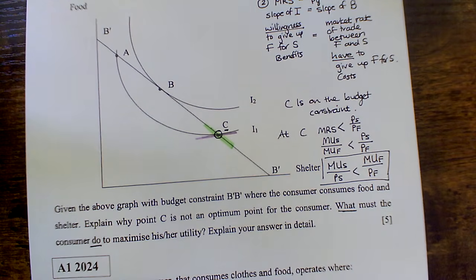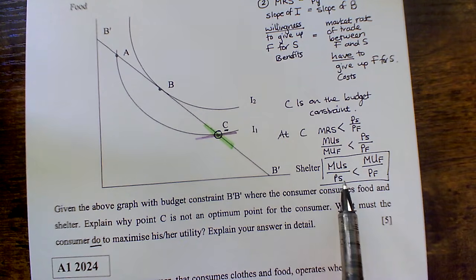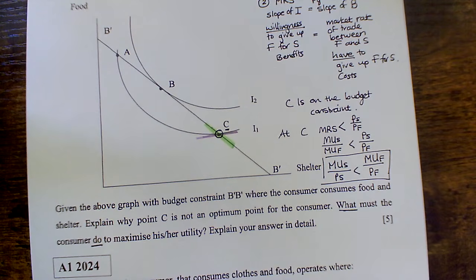So this tells me that food currently offers them the cheaper satisfaction. They're able to achieve greater additional utility from spending more on food than from spending more on shelter. And so food in this instance is the product that they should be consuming more of.